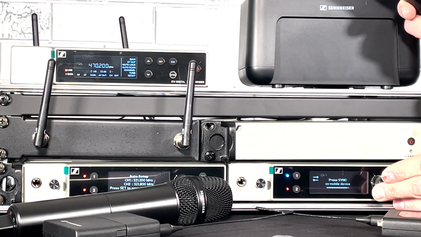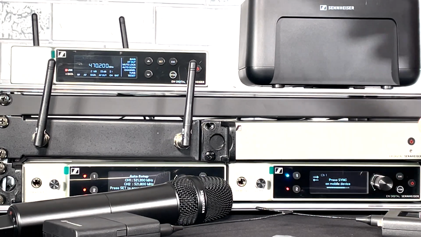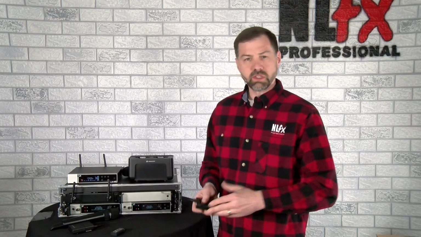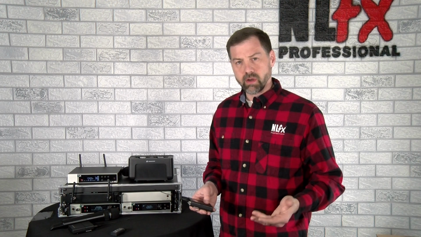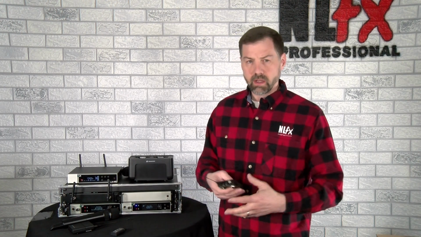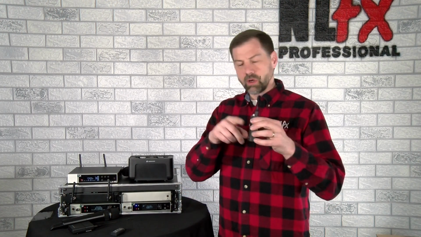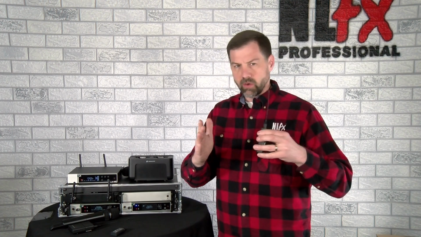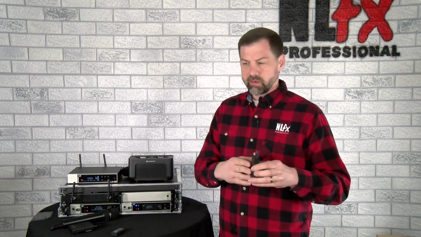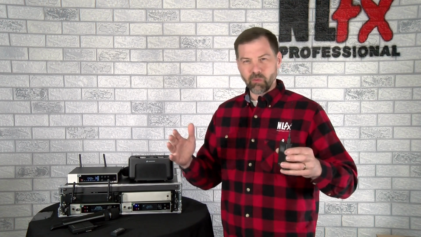Okay, now we can see that it says press sync on the mobile device, and most of us are used to syncing our transmitters and receivers together, and usually we're doing that with infrared, and there's a little window that has to look at the receiver, and we hold it about 8 to 12 inches apart, stand on one leg or whatever, make it work.